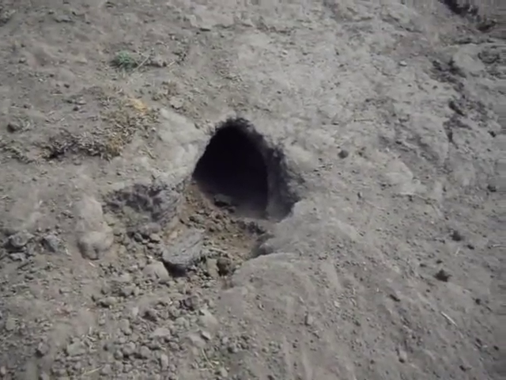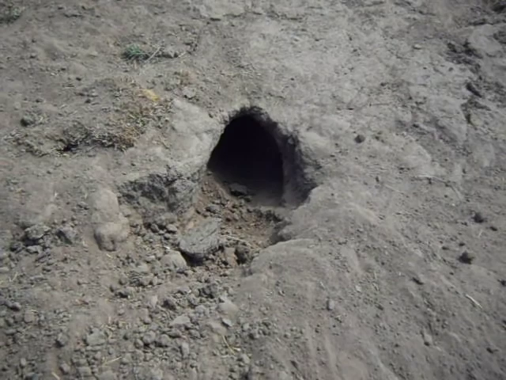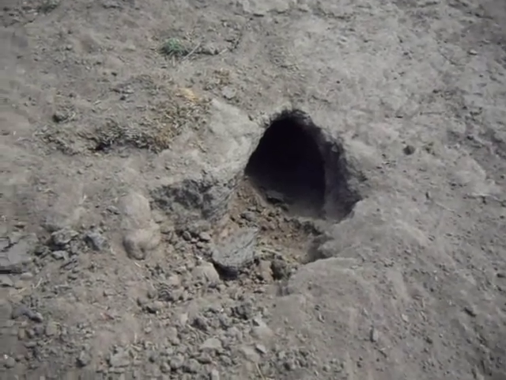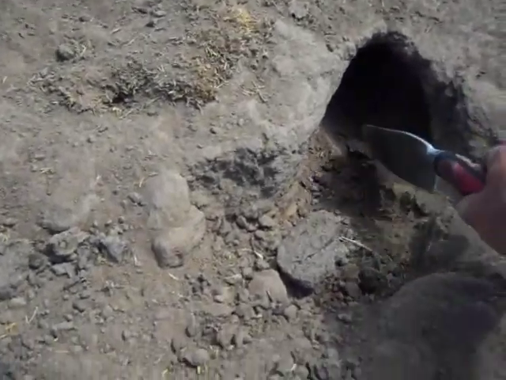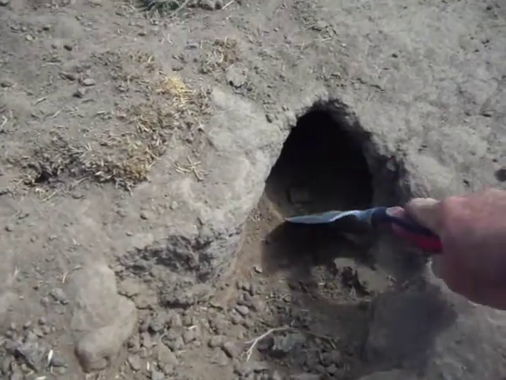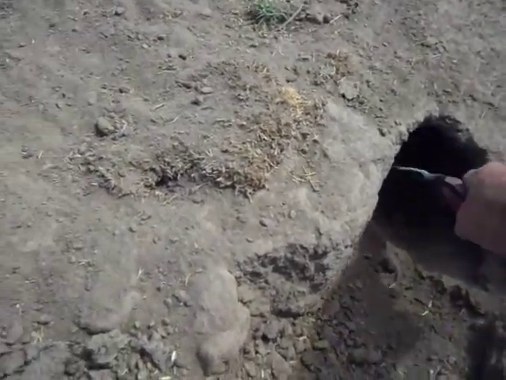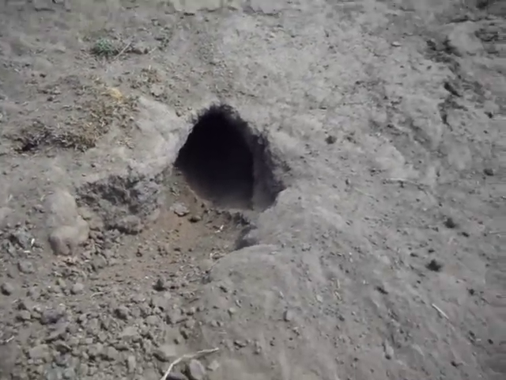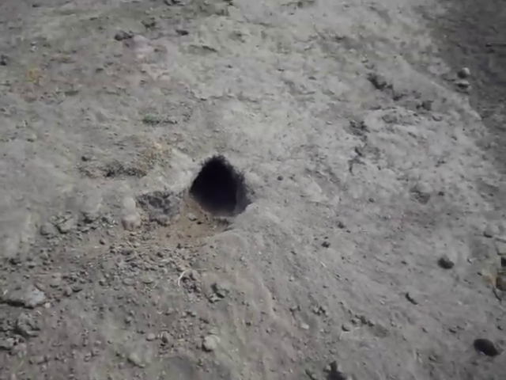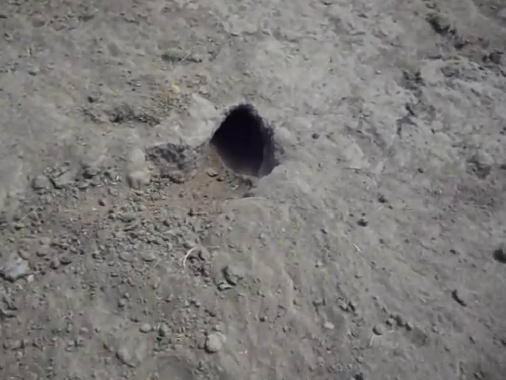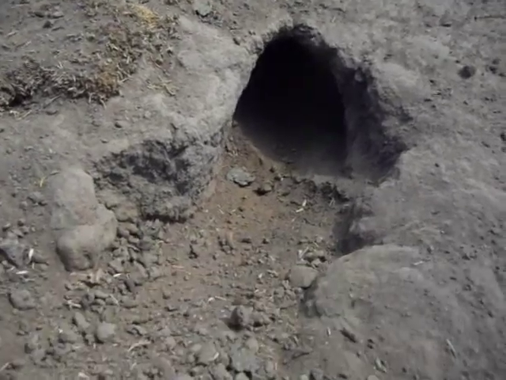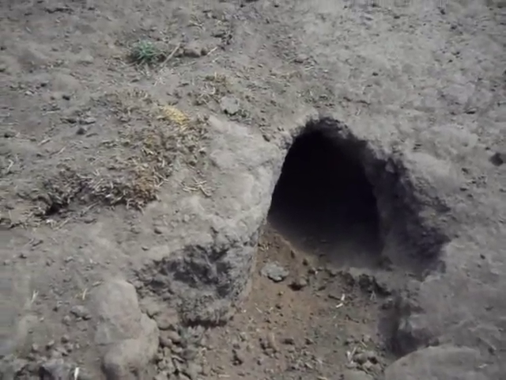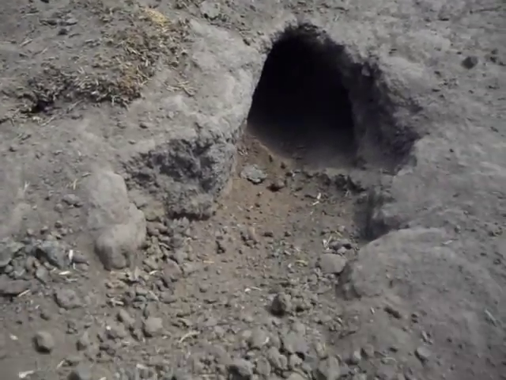Okay, squirrels. This is a squirrel hole. Pretty self-explanatory there. You can see where they've been dug out once already. I'm just trying to give you an example of how a dirt hole set will work. Let me back up on this. Okay, just like that. Basically a dirt hole. Squirrels have other ways of getting in, but this is my best example.